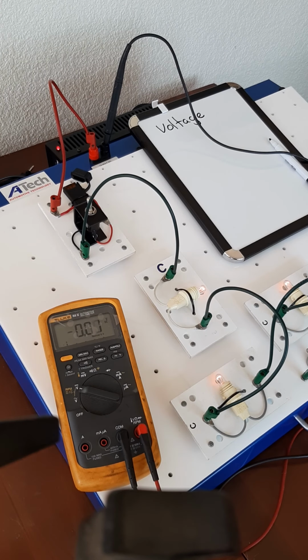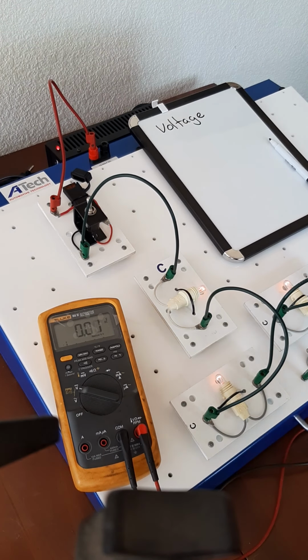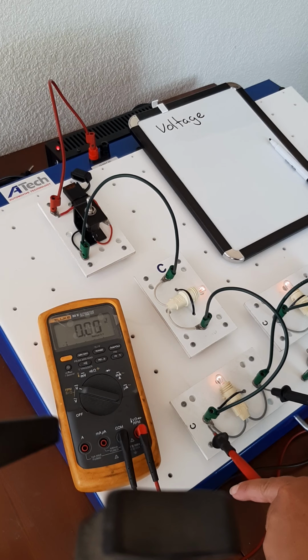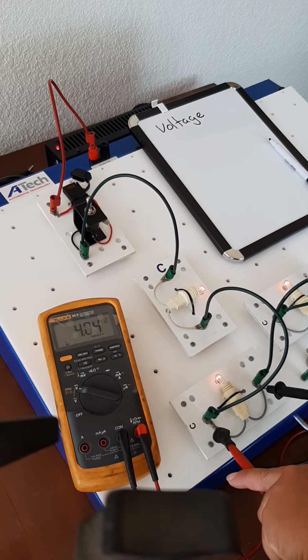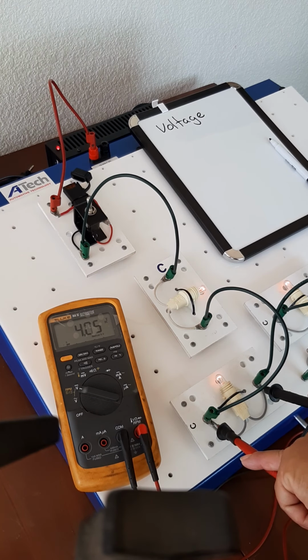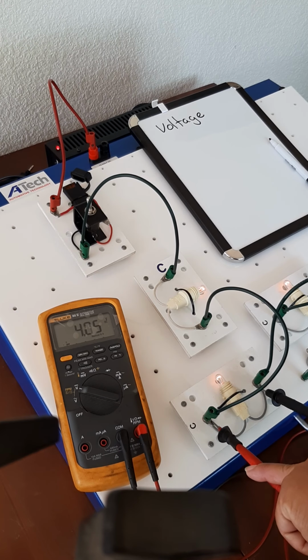So that is voltage in a series circuit. Now let's say you just wanted to do a voltage drop across one load. Take your 2 leads and put them across that load. And we already knew what it should be because we checked it in the circuit from the top, from the power source to the ground.